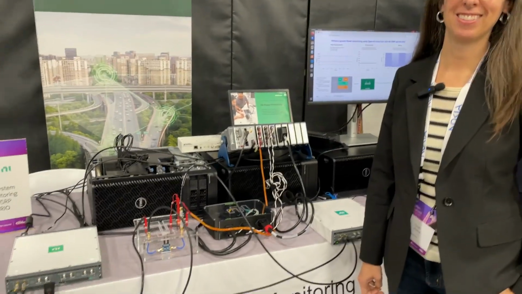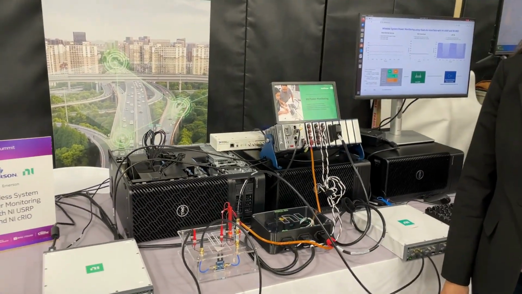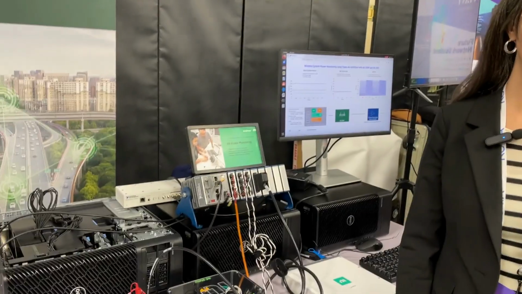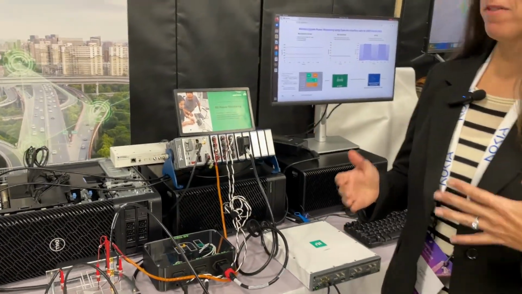And Sarah is here with a demo to talk about power consumption and power measurement. So Sarah, why don't you tell us what you've got here? Yeah, so we feel like as we look at 6G and moving into AI, moving into greener communications, sustainability, it's really important to be able to have an understanding of how your AI is performing and being able to correlate that back to power measurements and how the power of the overall network looks.